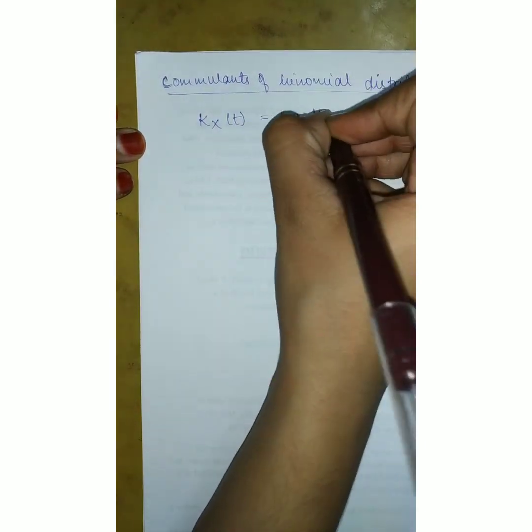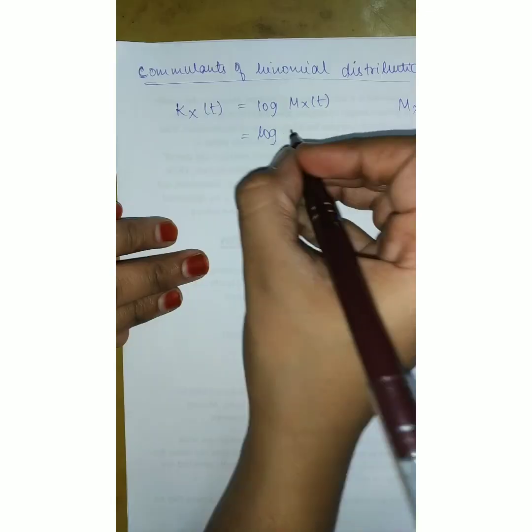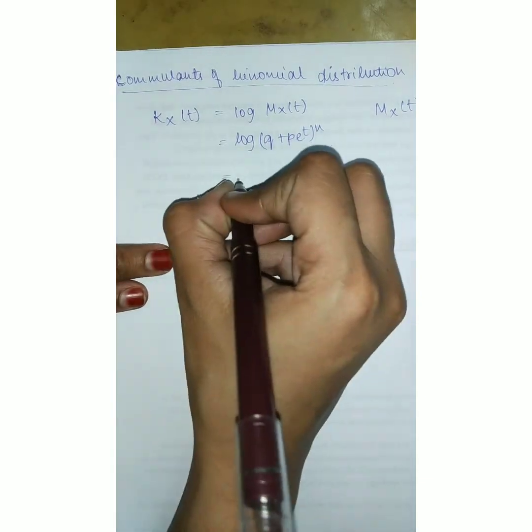Then the next topic is cumulants of binomial distribution, and it is denoted by the formula kx of t is equal to log of mx of t. As we know earlier, mx of t is equal to q plus p e power t the whole power n. Then taking the power n in front, we get n log q plus p e power t.